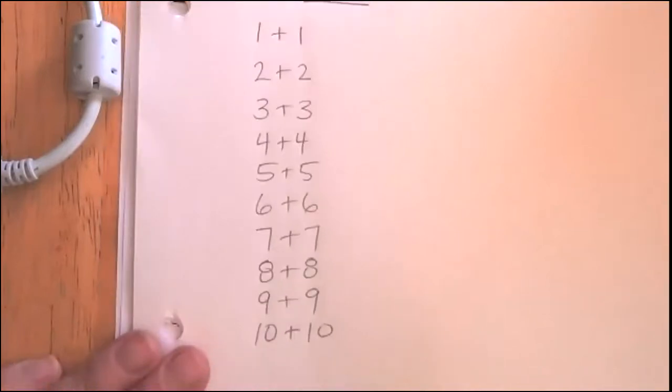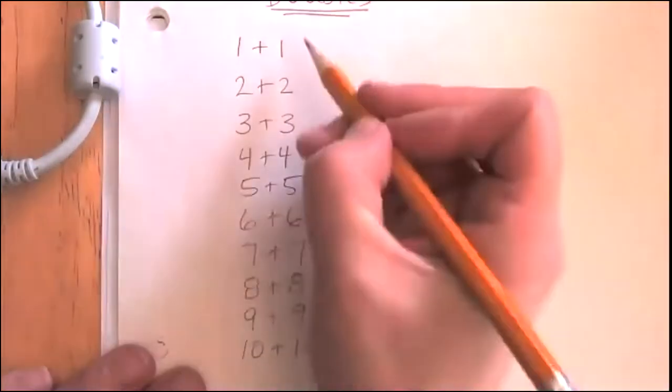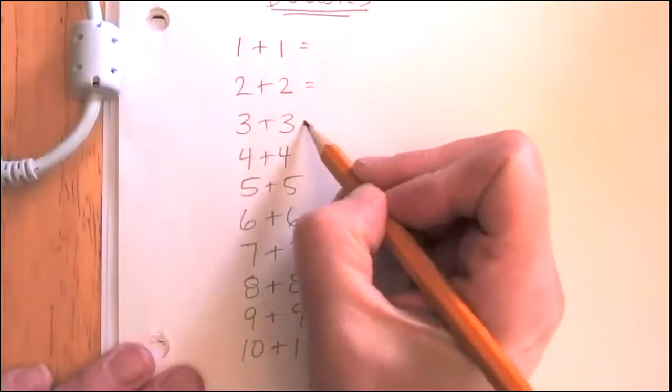Oh, I've run out of paper. You can't even see what I'm writing. There we go. Put it like that. Gotta make sure you guys can see.